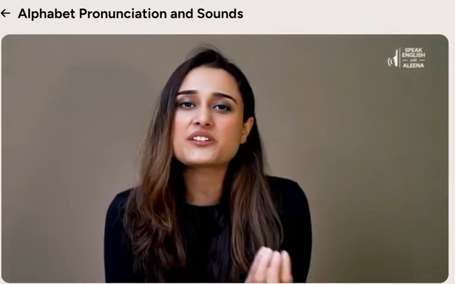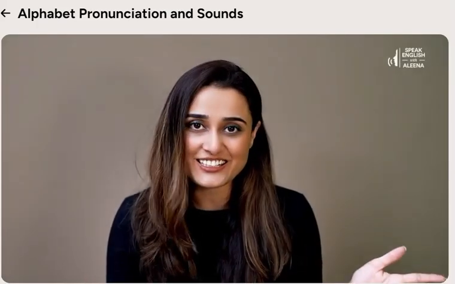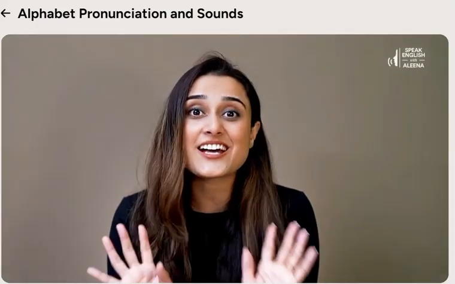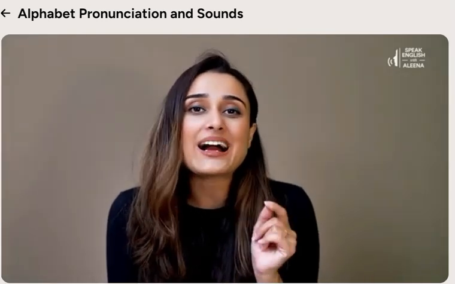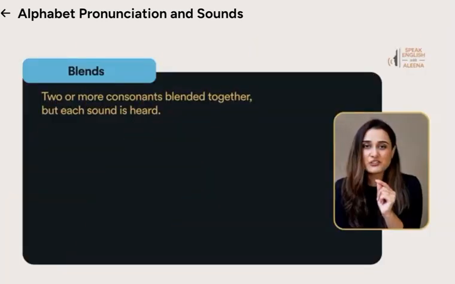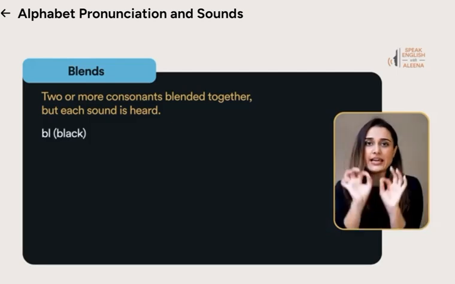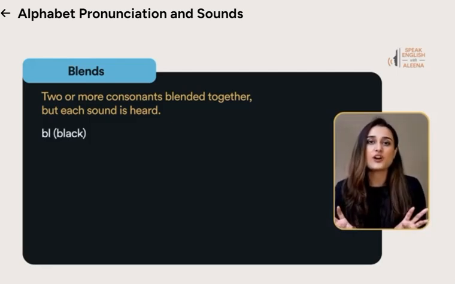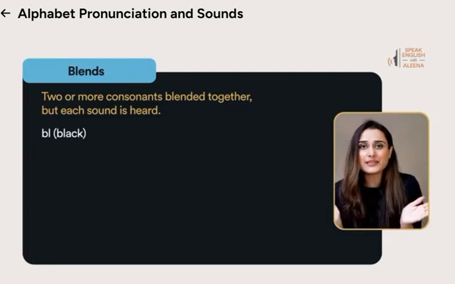Then we've got one more concept of blends. Very easy to understand in terms of Hindi, where one letter is half. Let me explain to you. How will you write black in Hindi? B will be half, right? So letter B and letter L together make the sound of black, where B is incomplete.